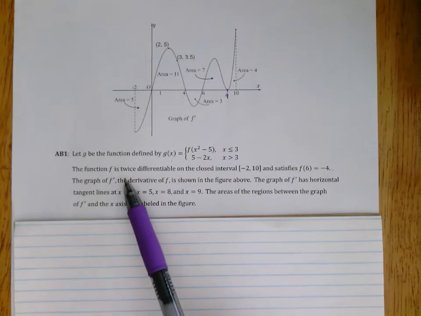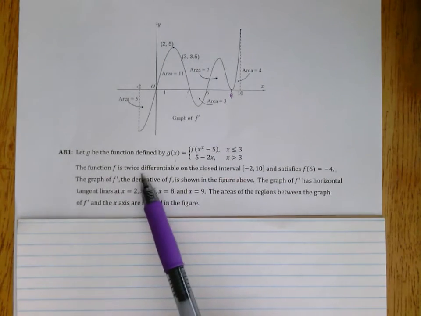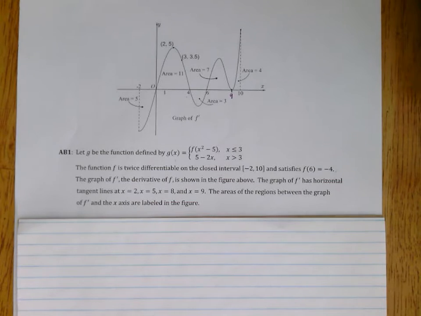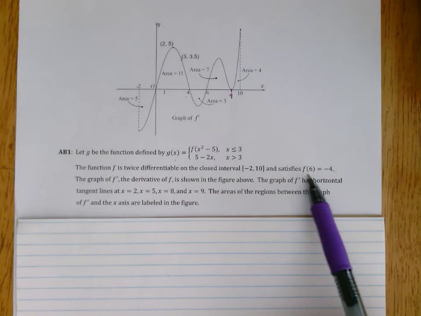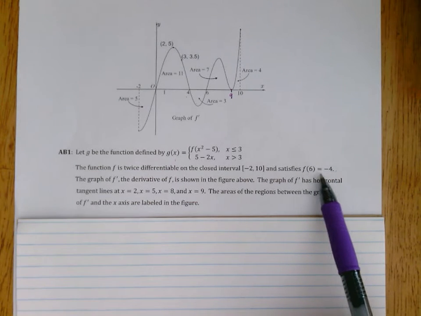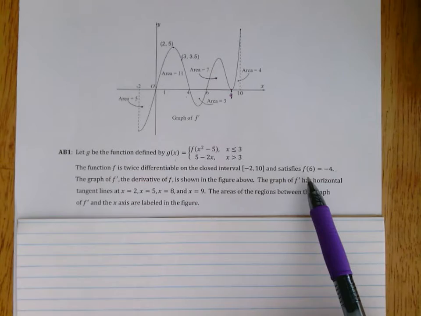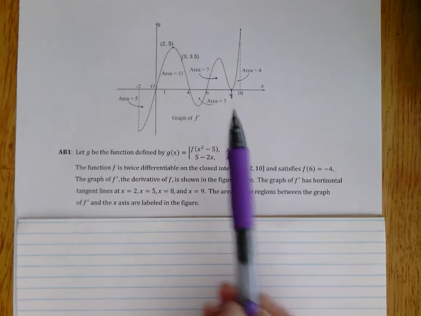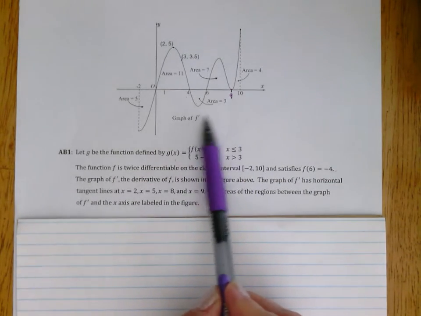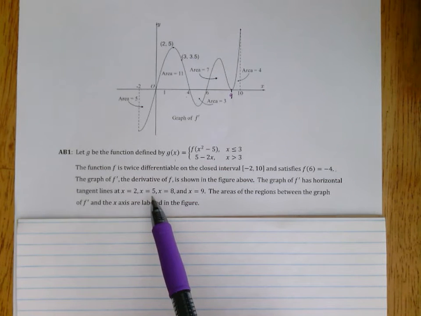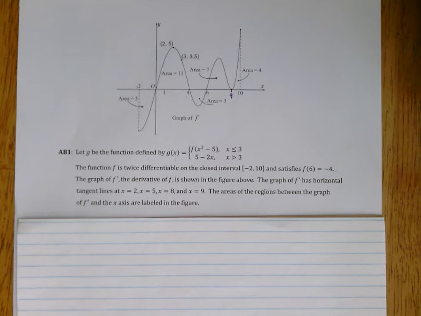Okay, the function f is twice differentiable on the closed interval -2 to 10 and satisfies an initial condition f of 6 equals -4. So we'll use that several times. The graph of f prime, the derivative of the function f, is shown in the figure. The graph of f prime has horizontal tangent lines at x equals 2, 5, 8, and 9. The areas of the regions between the graph of f prime and the x-axis are labeled in the figure.